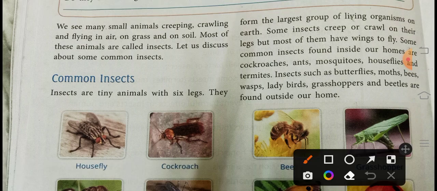We see many small animals creeping, crawling, and flying in the air, on grass, and on soil. Most of these animals are called insects. Insects are small animals. They will be creeping, crawling. Creeping means moving slowly. Crawling means moving forward on their legs. We can see them flying in the air, on grass, and on soil. These small animals only are called insects.